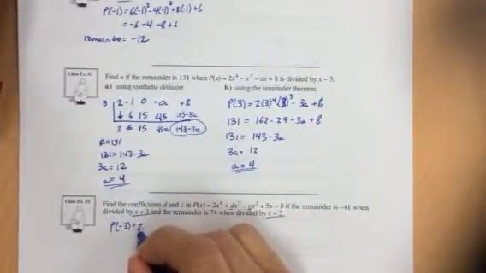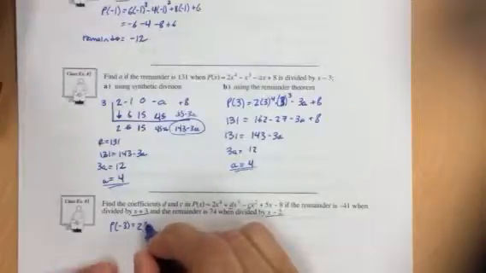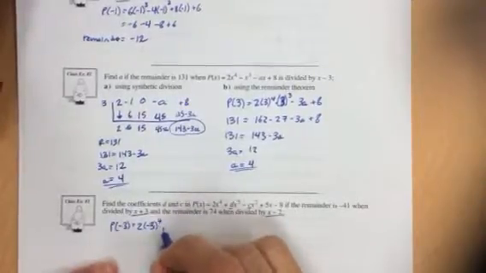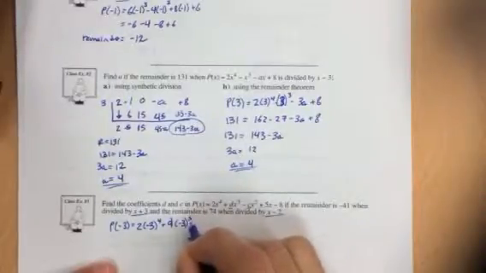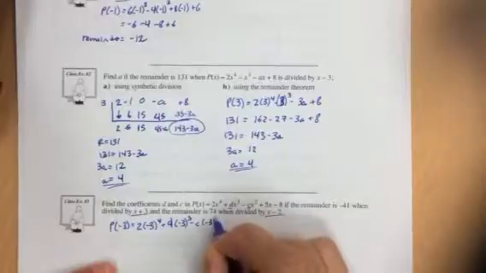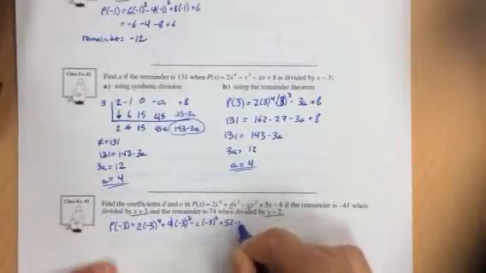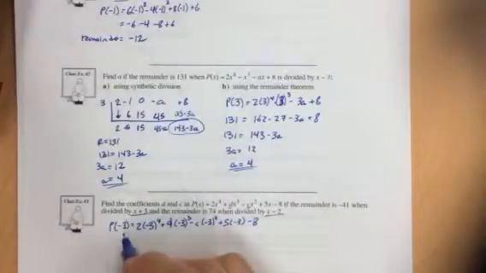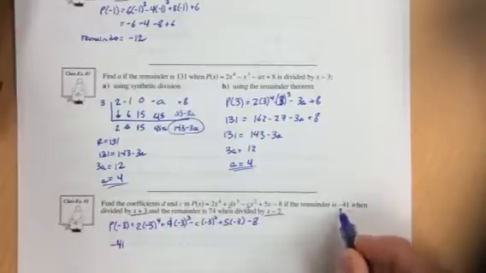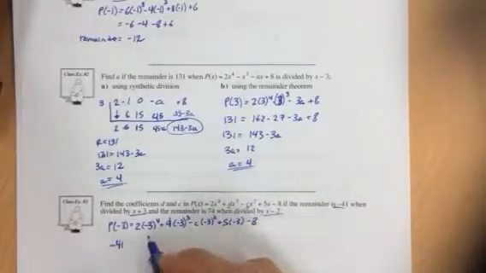And so we would be working with 2 times negative 3 to the power of 4 plus d of negative 3 cubed minus c of negative 3 squared plus 5 times negative 3 minus 8. And we know that p of negative 3 is equal to negative 41, we're told there.